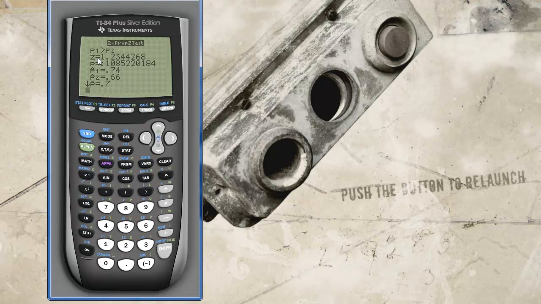There's that z-value of 1.23 and a p-value. Again, it's a little bit off because we used the z of just exactly 1.23, and it's actually a little higher than that.